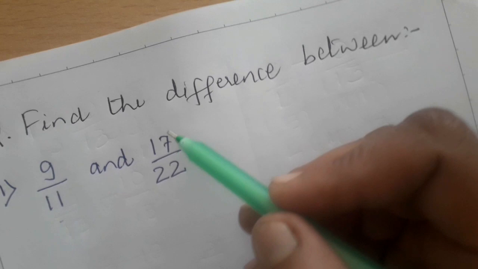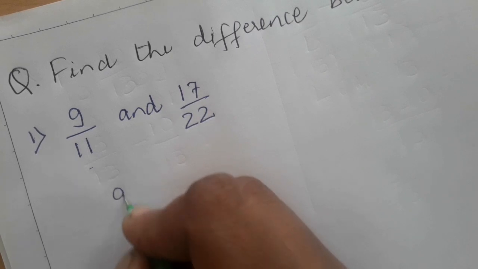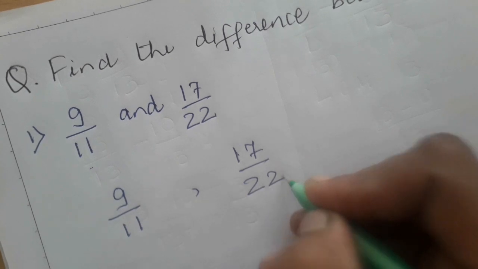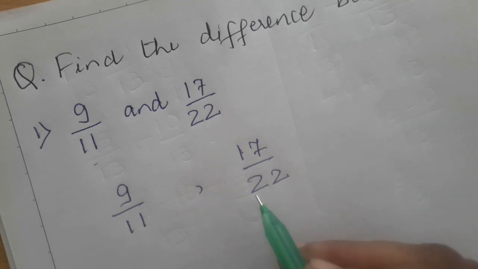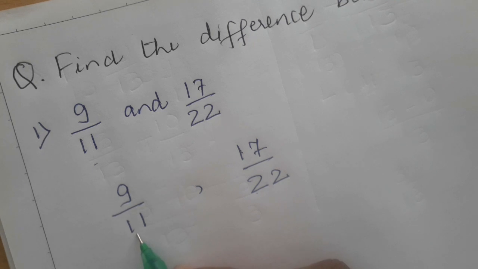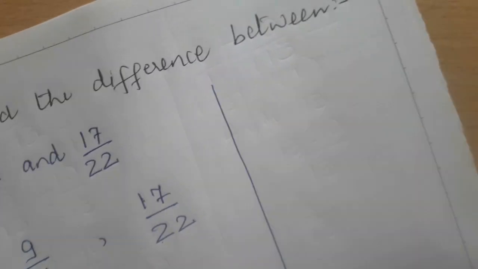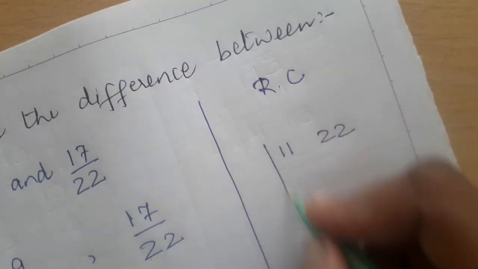Okay. So here I will start with comparing these two fractions, that is 9 upon 11 and 17 upon 22. Now what I have to do is convert them to like fractions by finding out the denominators as same. So this is 22, this is 11. So I need to find out what is the LCM of 11 and 22. So here, this is my rough column, and I will find out the LCM of 11 and 22.